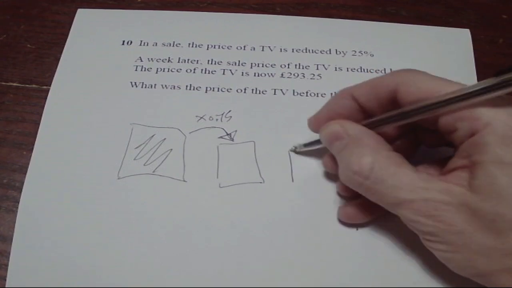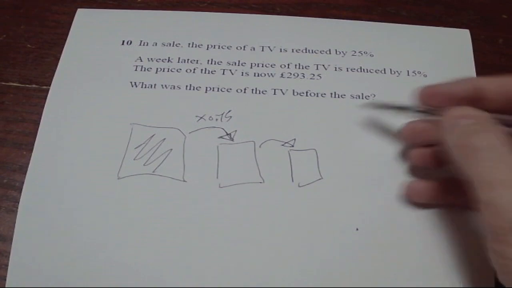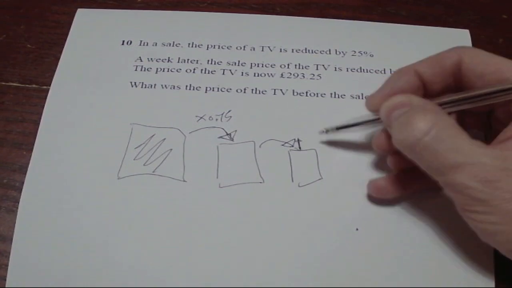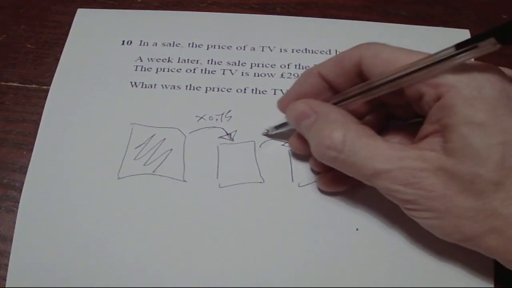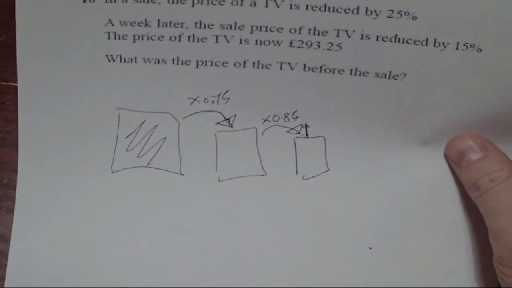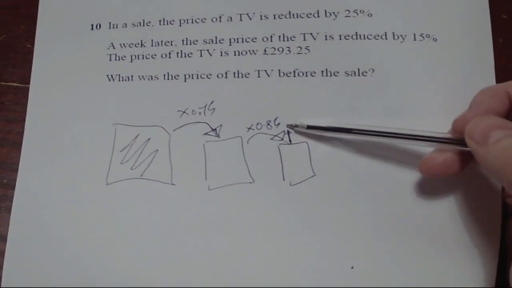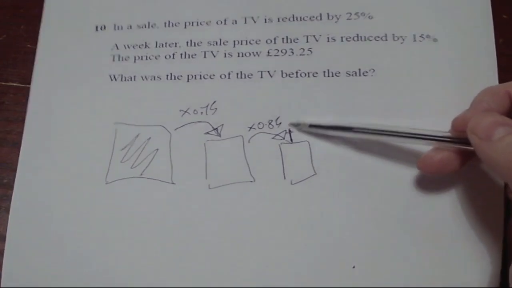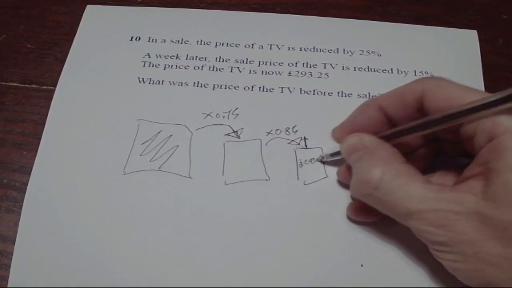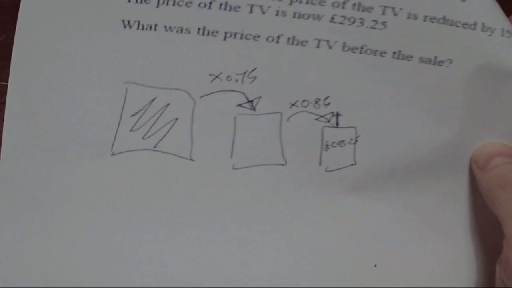And then again, because you're reducing it again, but this time by 15%, we're taking 15% off my price. If I take 15% away from 100%, I'm left with 85%. So my second scale factor here will be 0.85. So there's two scale factors in play. We've got the first scale factor as 0.75, the second scale factor is 0.85. We're told in the question that the final price is 293.25. So 293.25.